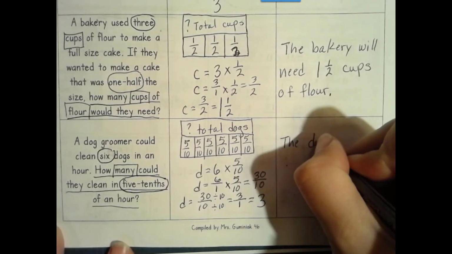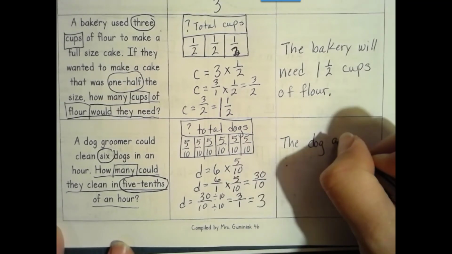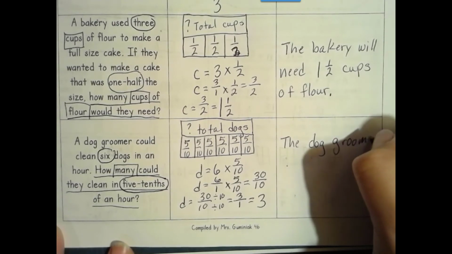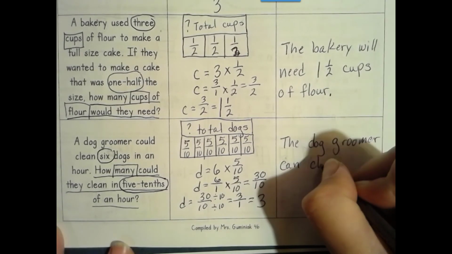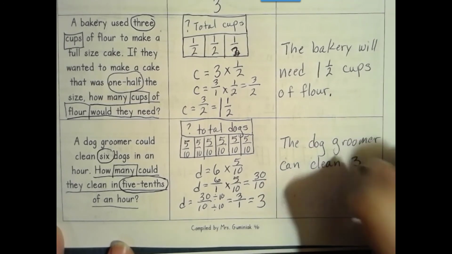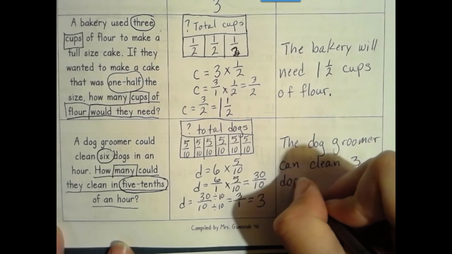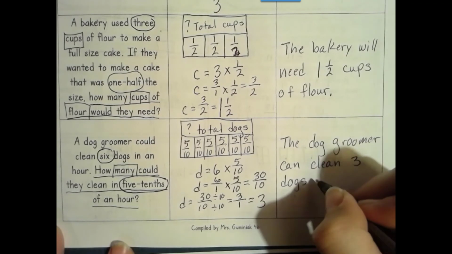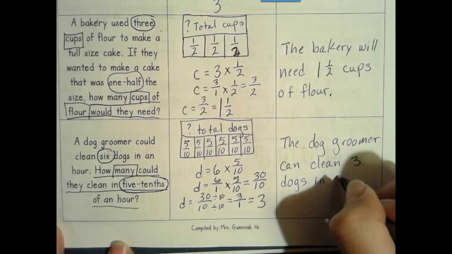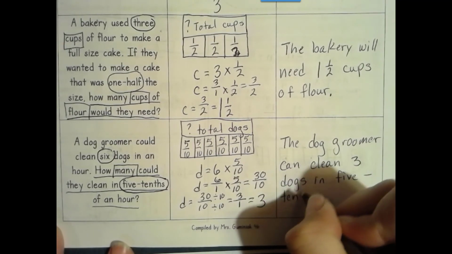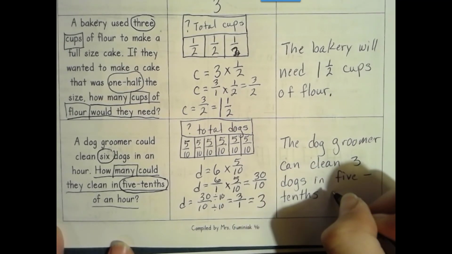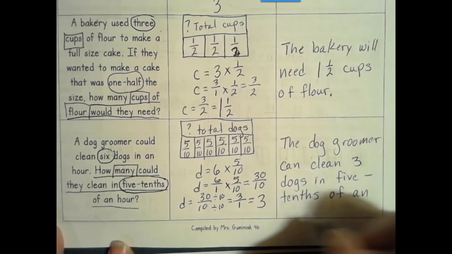The dog groomer can clean 3 dogs in 5/10 of an hour.